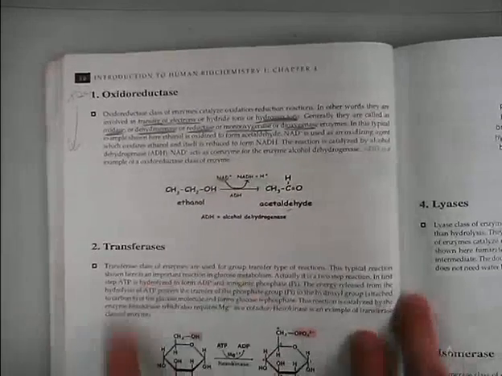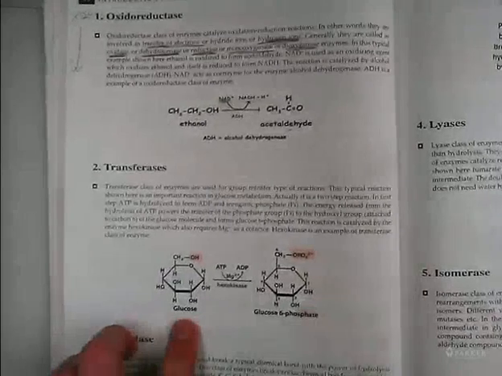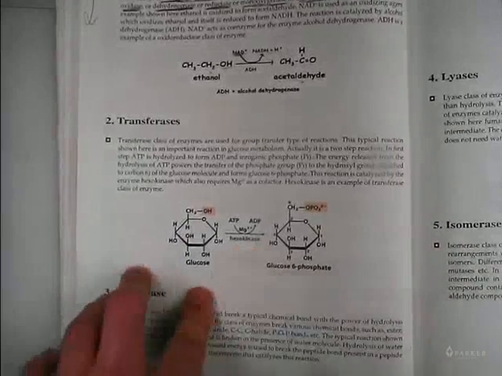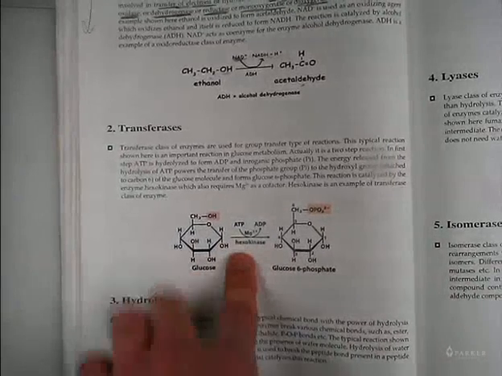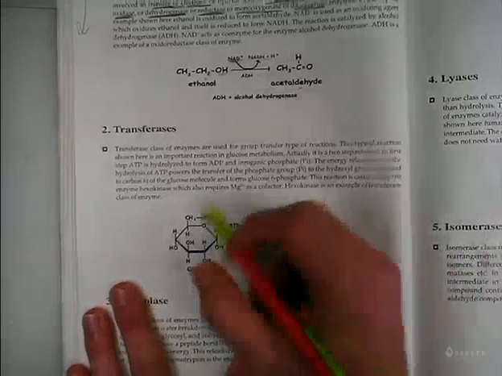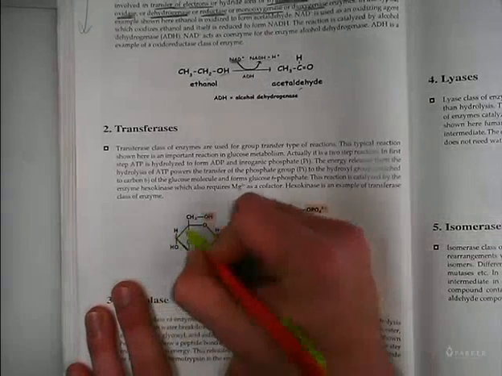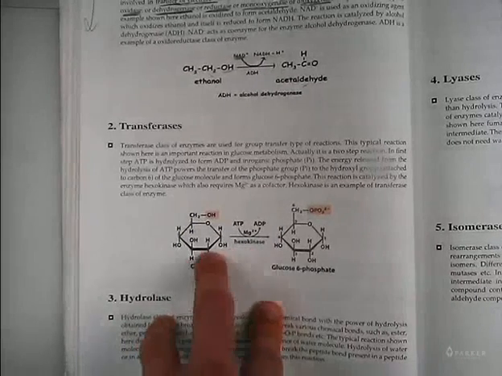Transferase, like we said, transferring a group. So here we have hexokinase, right? We talked about this just a second ago. We're taking glucose, which is a 6-carbon molecule, and we can count that if you want to check it. 1, 2, 3. Each one of these points is a carbon. 4, 5, 6. So a 6-carbon molecule.